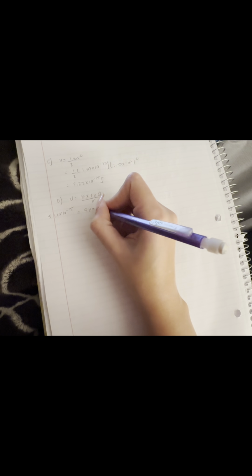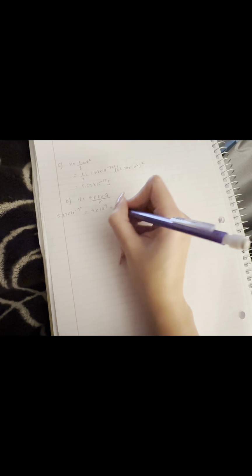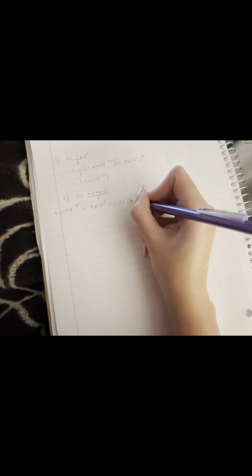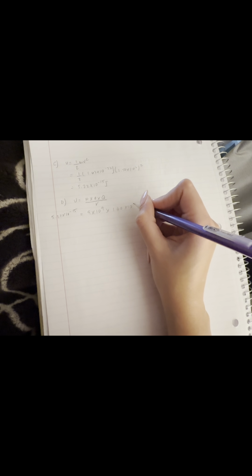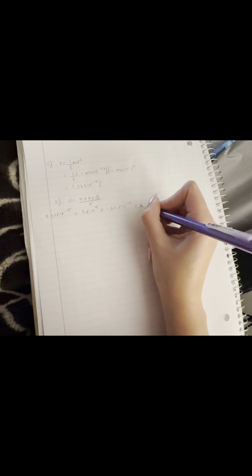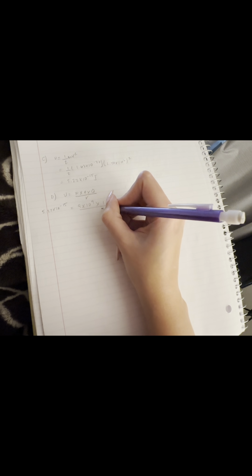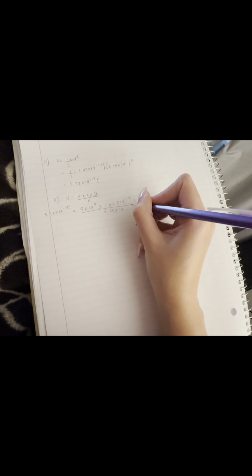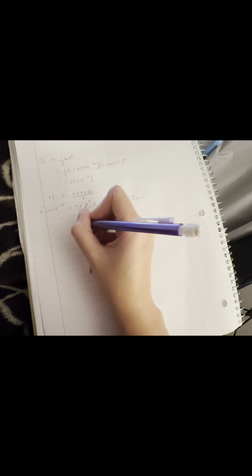We know our constant, 9 times 10 to the 9. And then we also know our charges because they were given. So 1.60 times 10 to the negative 19 times Q, which we don't know, divided by the distance, which we do know, which is 5.29 times 10 to the negative 13.